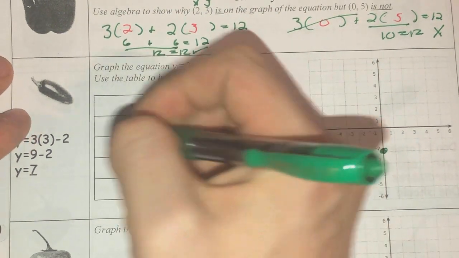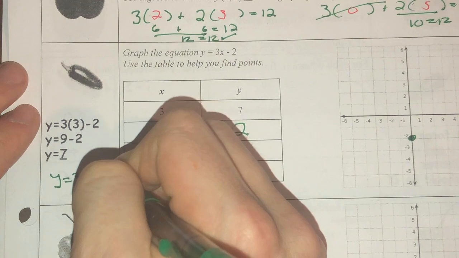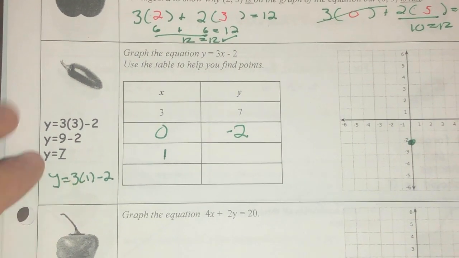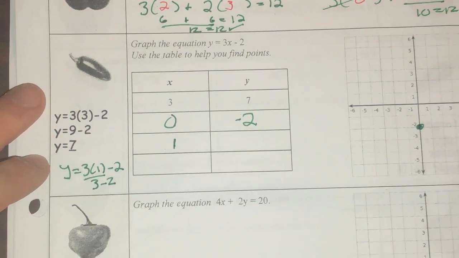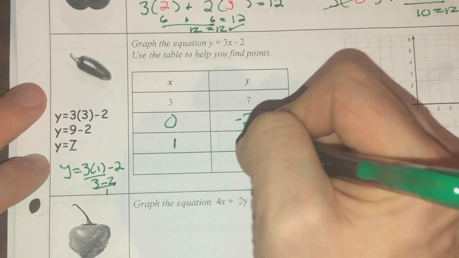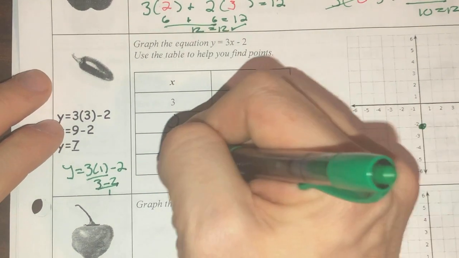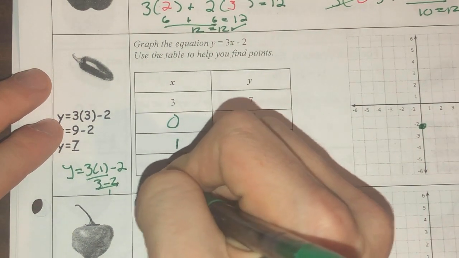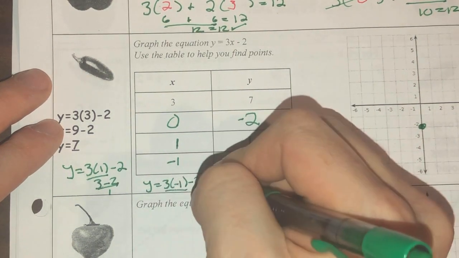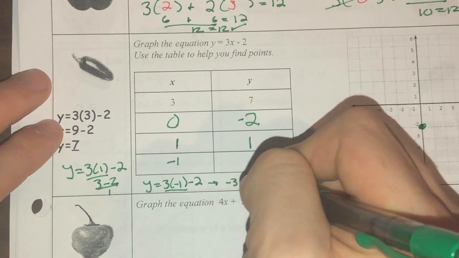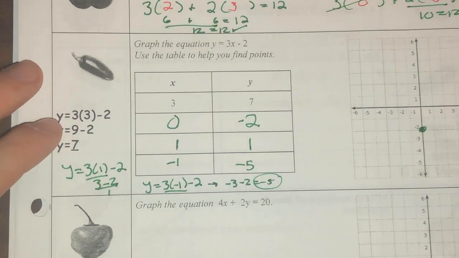Now let's plug in 1. Let's see what 1 looks like. So off to the side, y equals 3 times 1 minus 2, right? If I plug in 1, whatever I get, that's what's going to be on there, right? So 3 times 1 is 3. And 3 minus 2, that is 1. So (1, 1) is a point on the line. Finally, how about we do negative 1? So y equals 3 times negative 1 minus 2. Okay, 3 times negative 1, that's negative 3. And that is negative 5, okay? All right, so here's what I get.